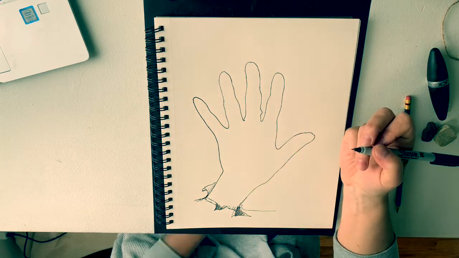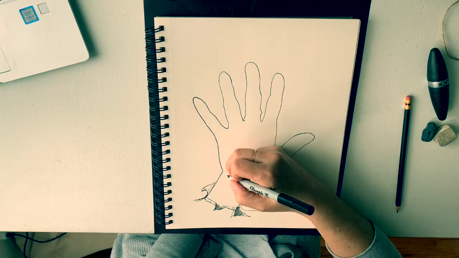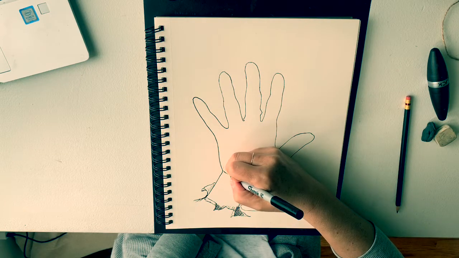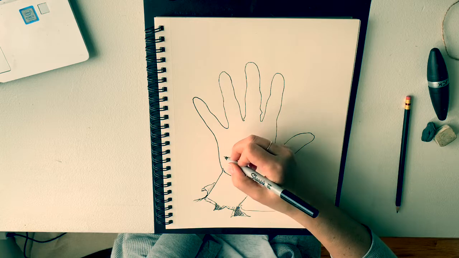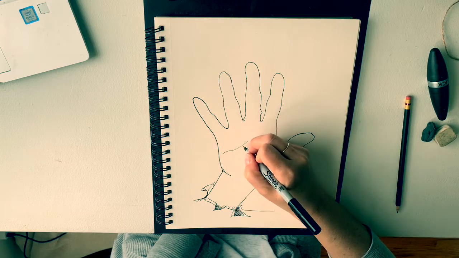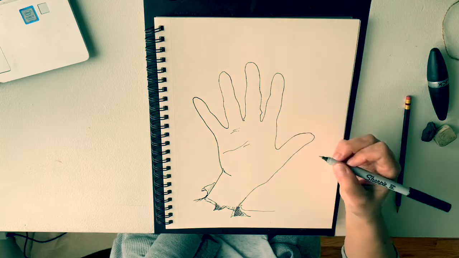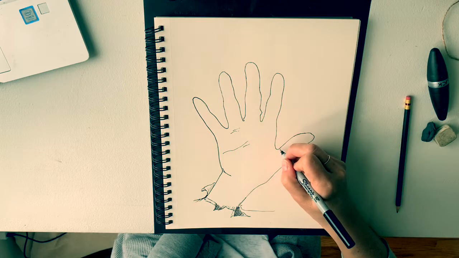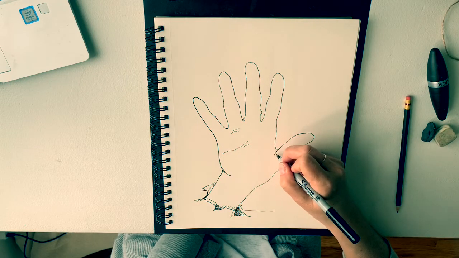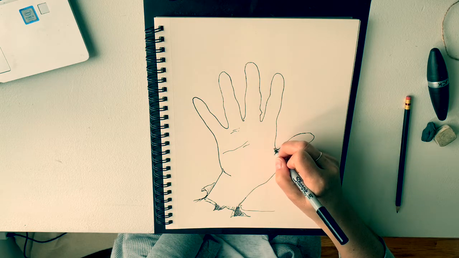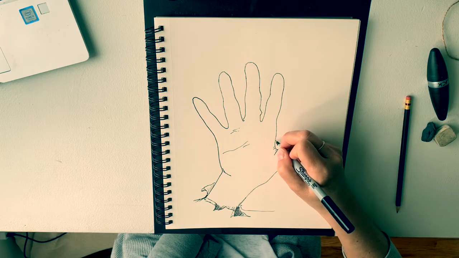All right, so let's say that this is the inside of our hand. We also might create a little line there for the inside of our hand, and then maybe a few lines here. So these are all just very simple ways to create texture. We don't have to go too deep into this part.